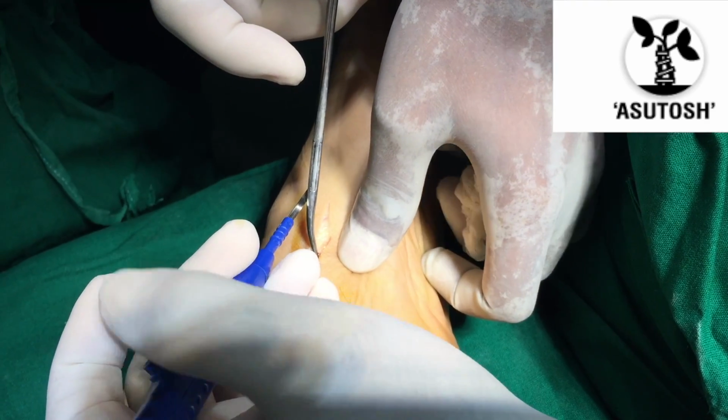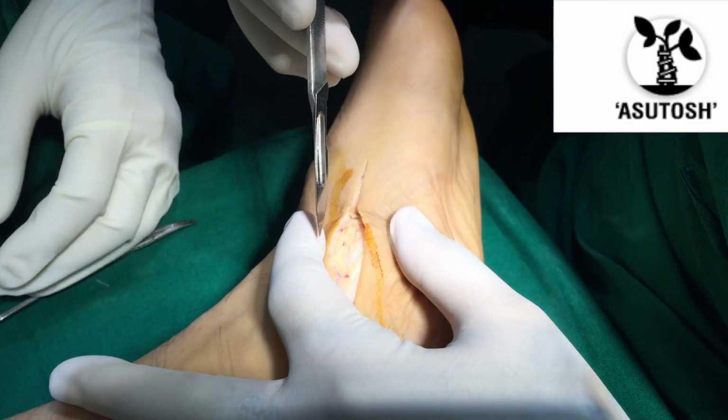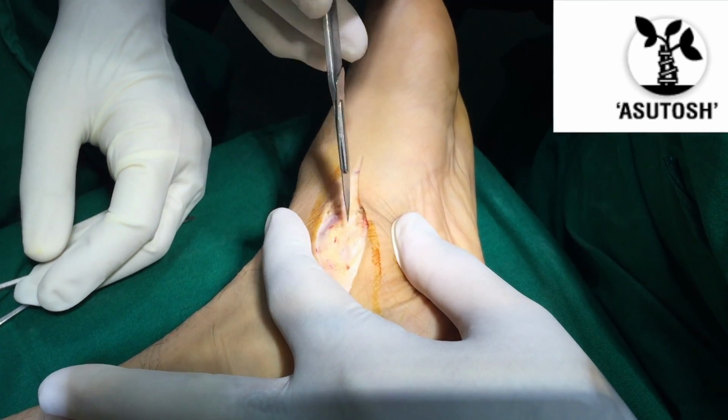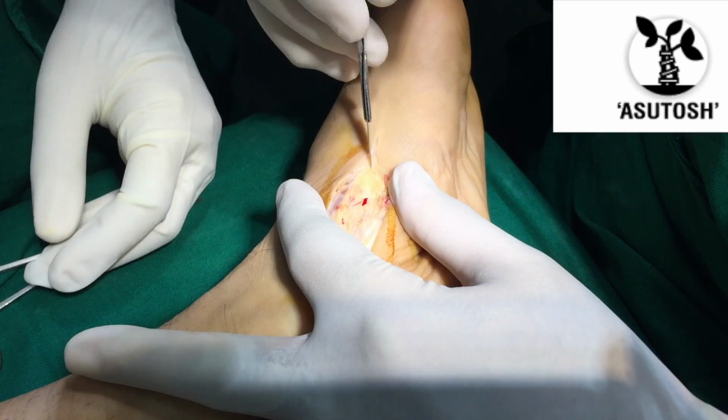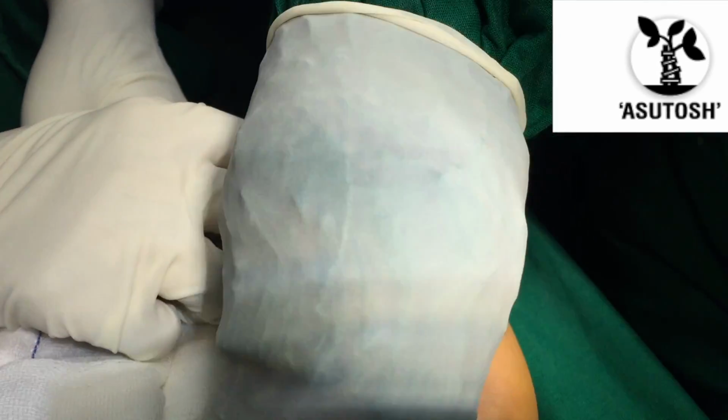So we are now coagulating these vessels, and further, in a paintbrush-like manner, we are extending our incision into the posterior tibial tendon sheath.